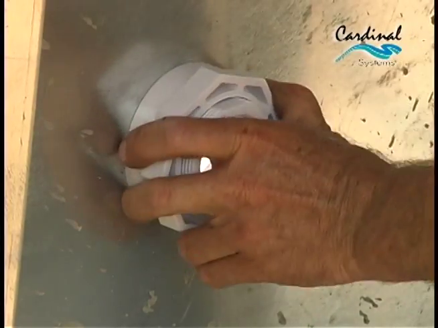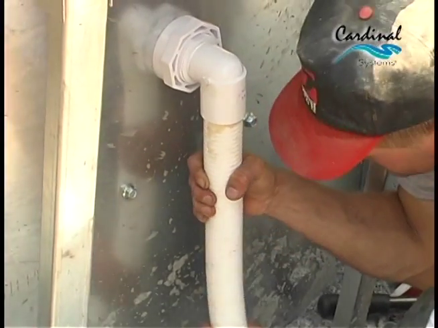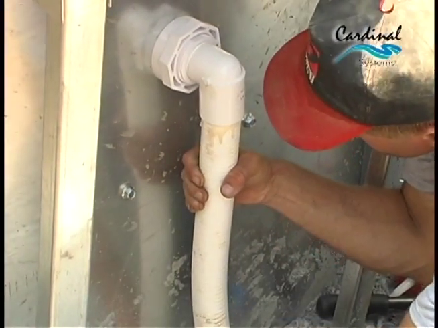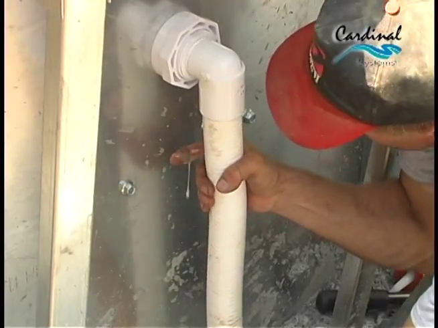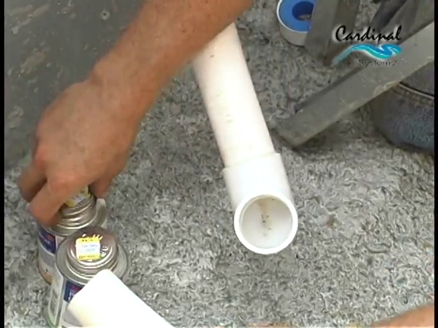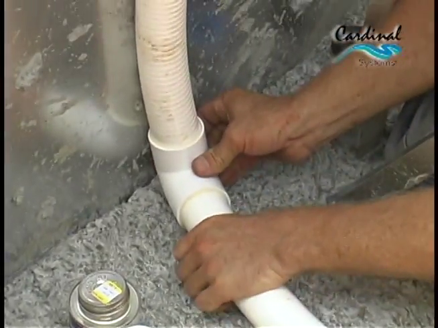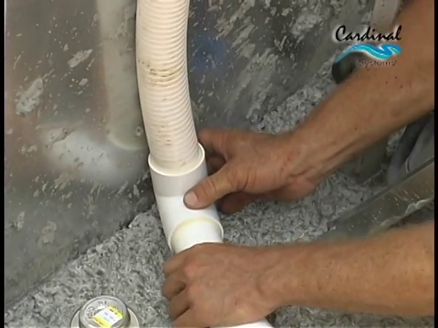This fitting should not be over-tightened. As you plumb the return, be careful not to kink or overbend the pipe. Here, the installer uses elbows to bring the line directly down to the top of the concrete collar. And though he chose to use flexible PVC, other plumbing options are available.